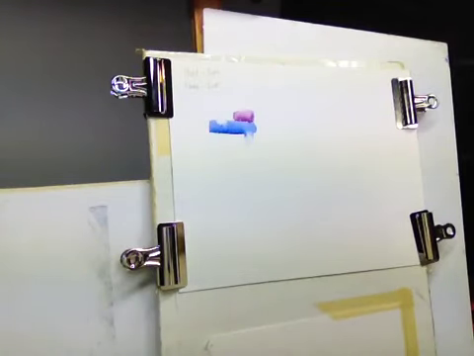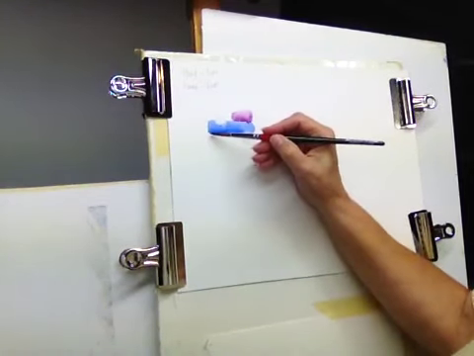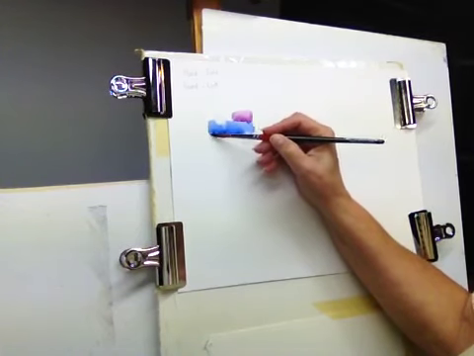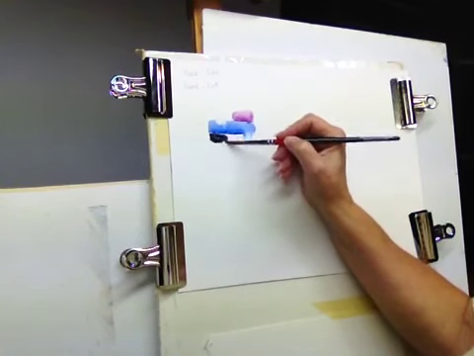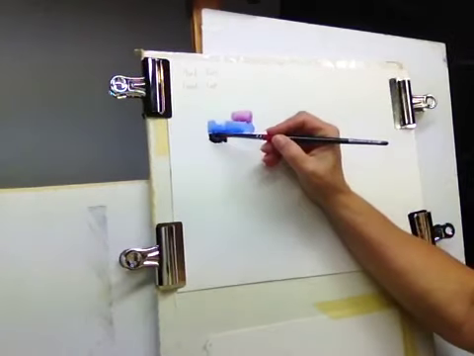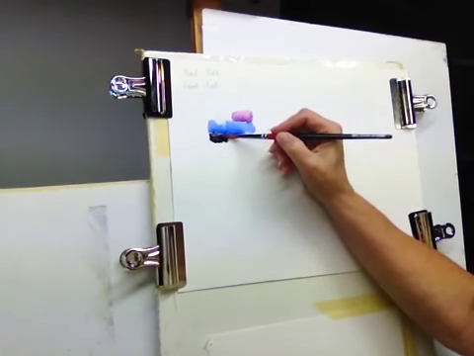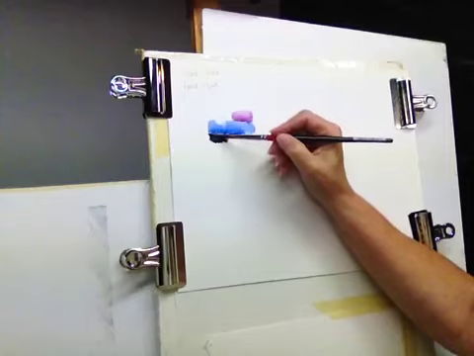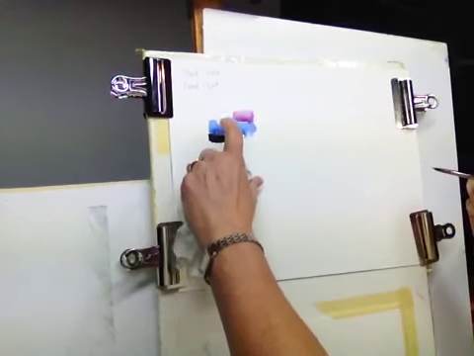On the other hand, if you put a value in that is strikingly different, it's very dark compared to the one that's already down there, then that would be a found edge, because you can actually see where one ends and the other one begins.